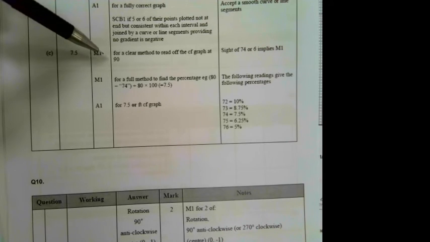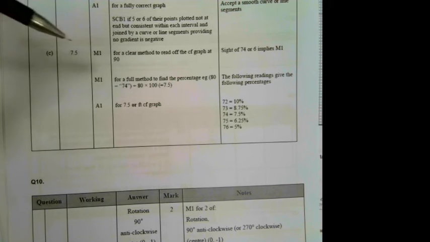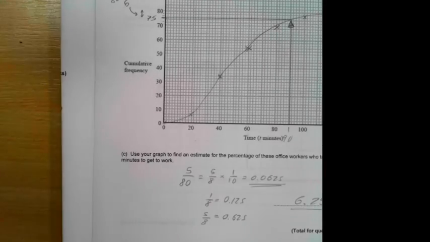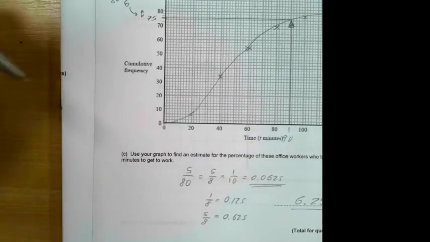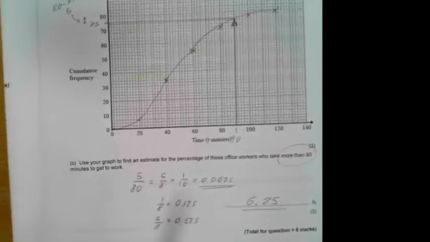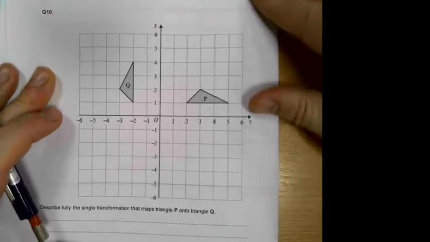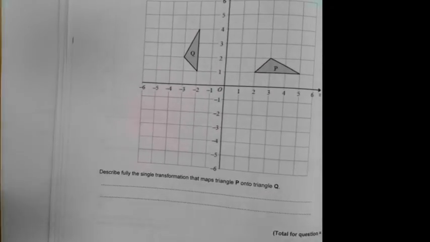So even if your cumulative frequency graph was off, it was still possible to get all 3 of these marks if you'd correctly followed that. Just make sure you're being clear of what you've done, including showing these lines that you've gone up and gone across. Question 10, and then I think we'll stop this one and start a new one.